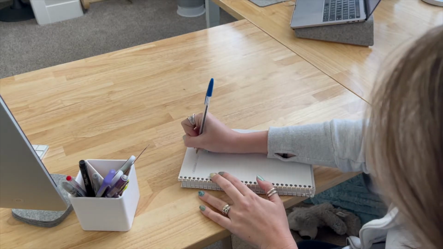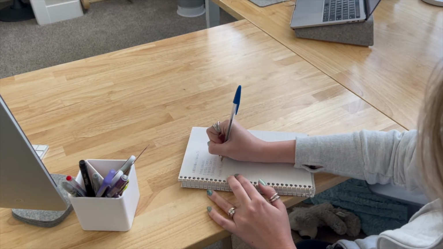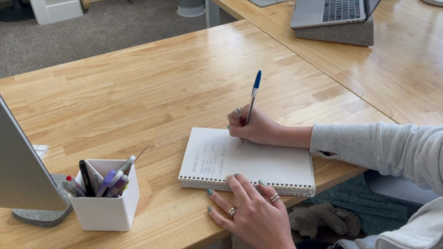So you can do it analog, you can do it digital, you can make it as complicated as you want, you can make it as simple as you want. I think the more important aspect is that you practice the principles to get the benefits out of it.